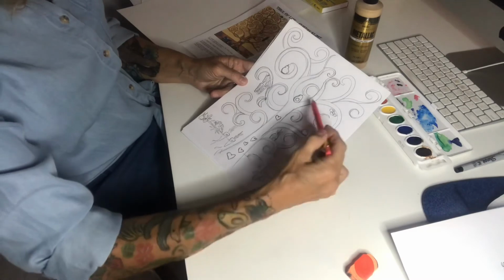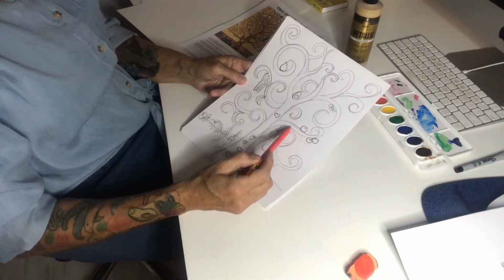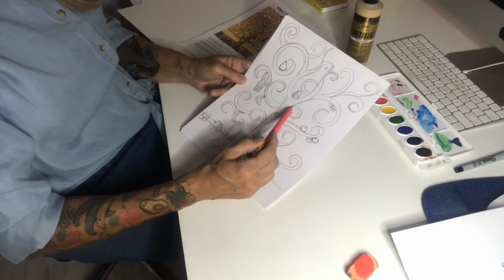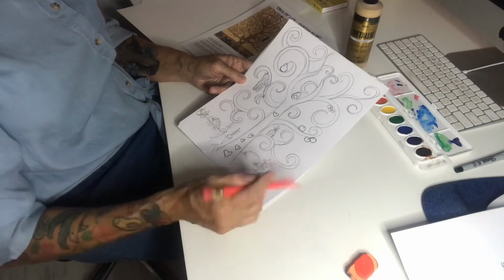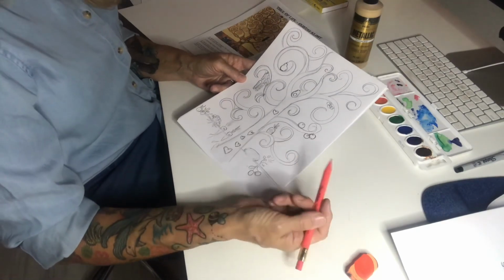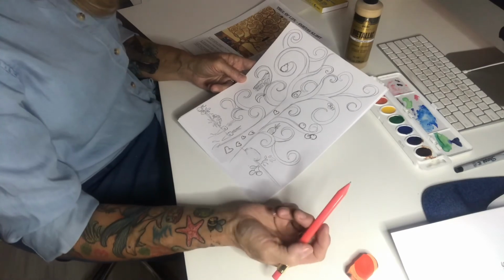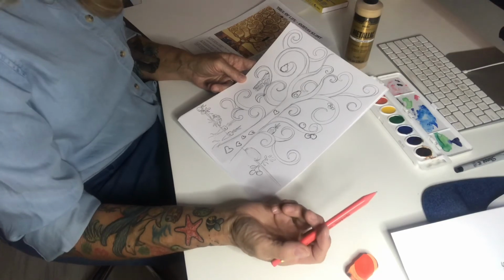I've continued with my swirly lines to fill up everything, and notice my branches are always a little bit thicker, bigger on the bottom, and then they get thinner as they go around. So my tree of life is going to be more of a symbol of something for me. If you guys don't know already, I am vegan, which means I don't eat any meat. I haven't eaten meat in over 20 years now.